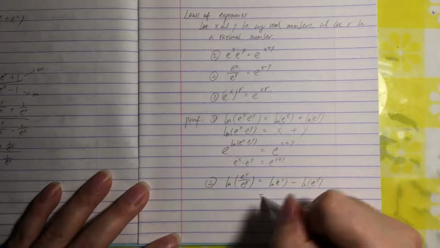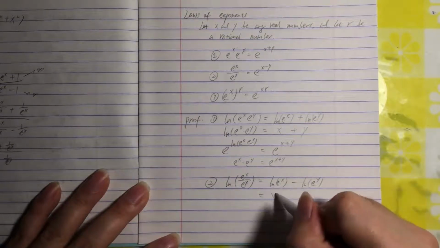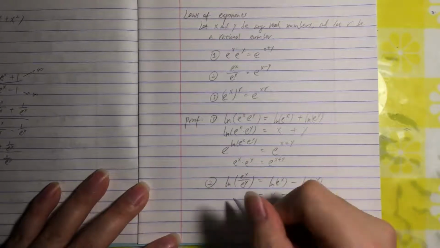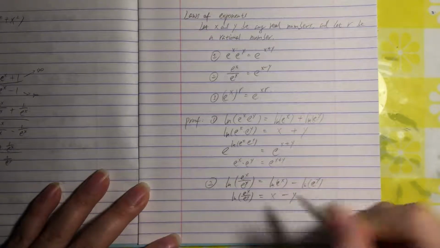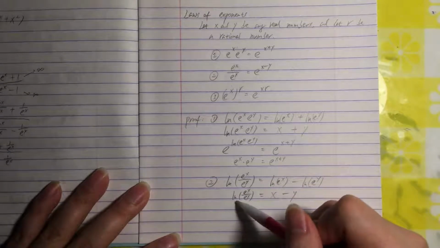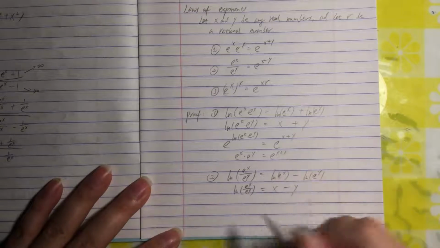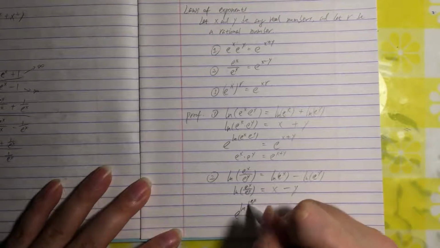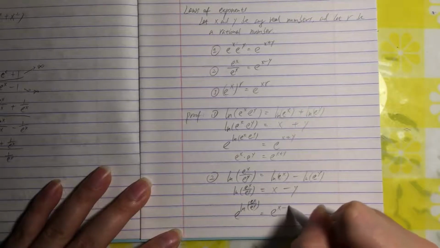Then, since ln and e are inverse functions of each other, they get cancelled. So I get ln of e to the power of x over e to the power of y equal to x minus y. Next, we try to eliminate ln on the left side. So apply function e on both sides. e to the power of ln of e to the power of x over e to the power of y equal to e to the power of x minus y.